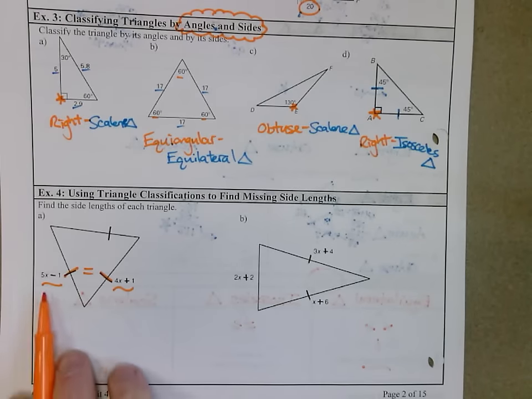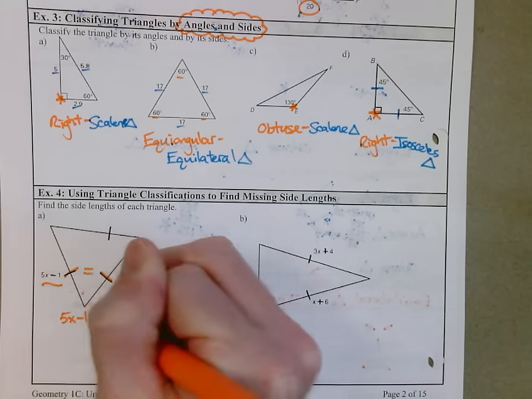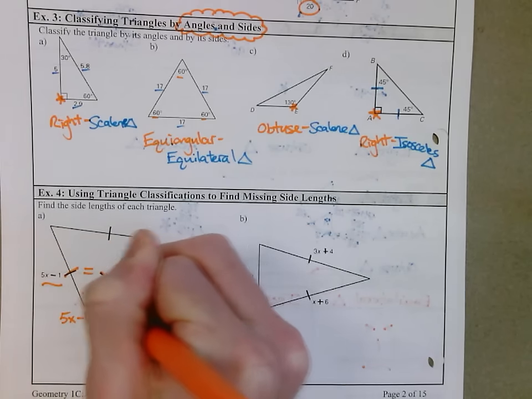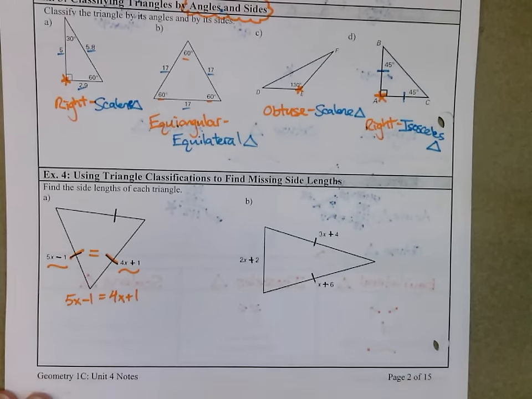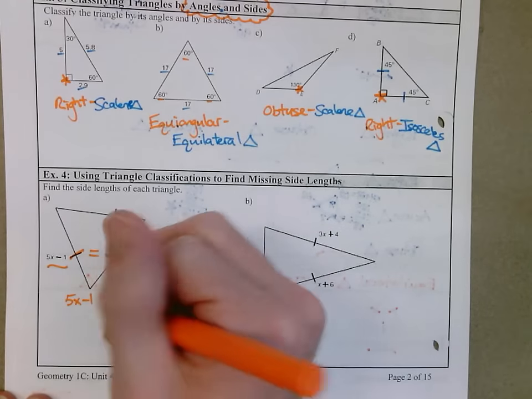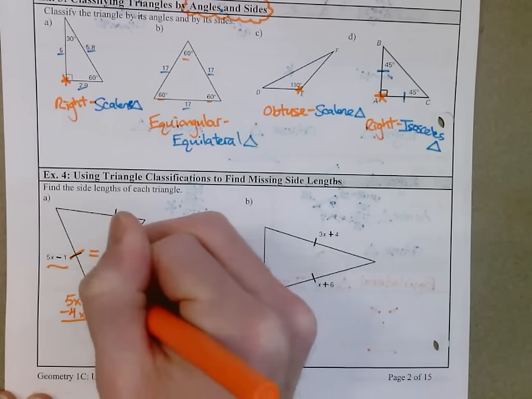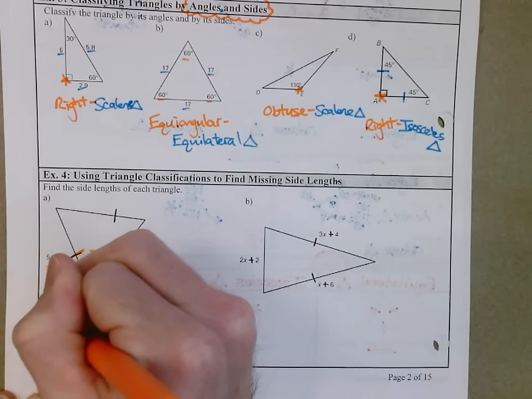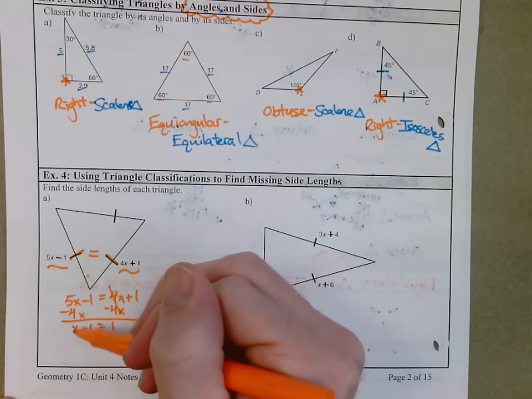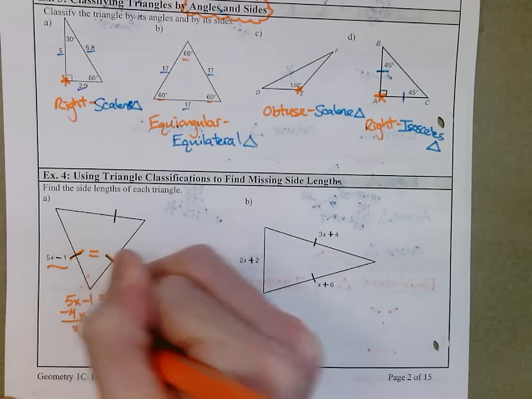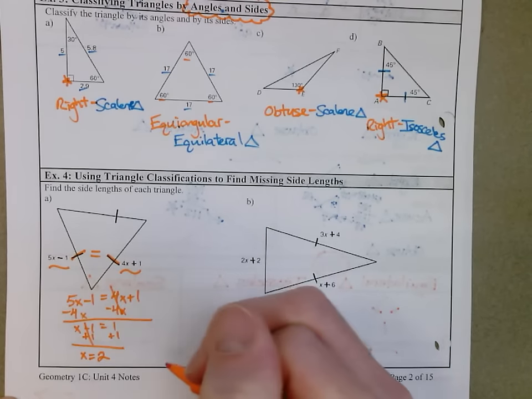And so now I'm basically looking at my equation right here. I'm going to rewrite it with a little bit more space as 5x minus 1 is equal to 4x plus 1. So now I have a classic algebraic equation, so I'm going to use my opposite moves to try to isolate that variable. I'm going to go ahead and subtract 4x from both sides, and now I'm left with 1x minus 1 is equal to 1. And at this point, I just want to get that x right there totally by itself, so I'm going to add 1 to both sides. Cancels. And I'm left with x equals 2.